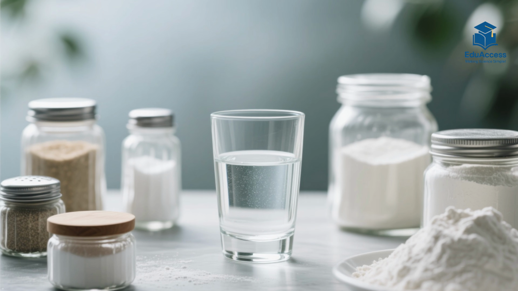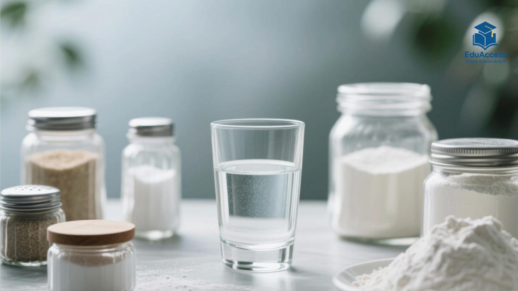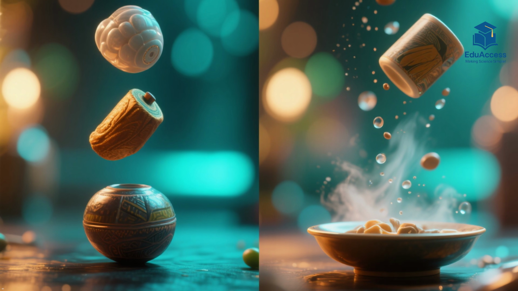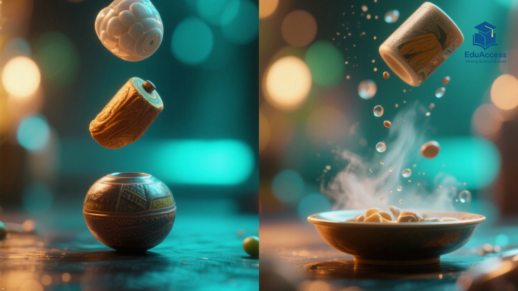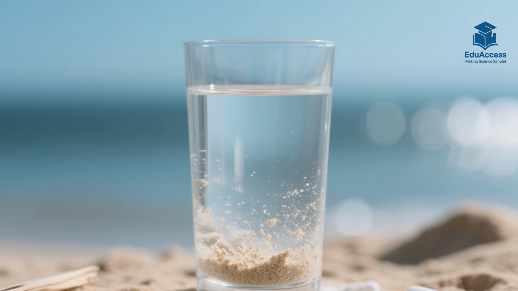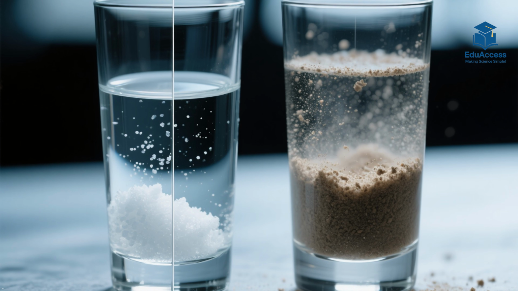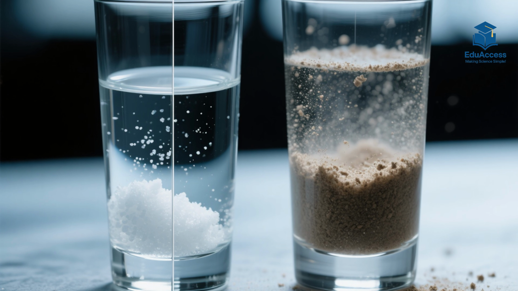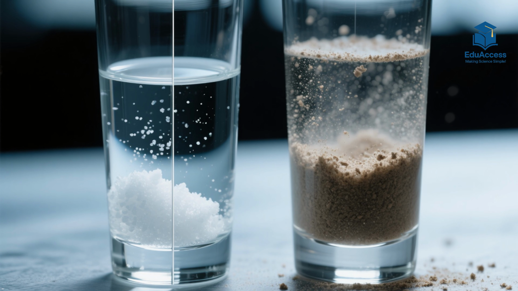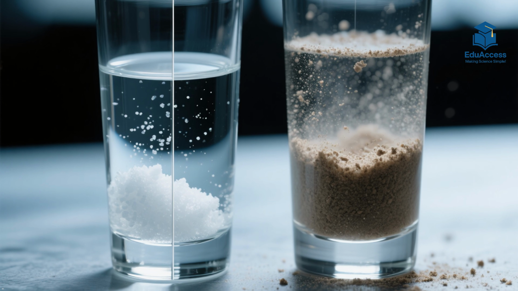You can also mix other things in water like salt, baking soda, flour, etc. When you mix these things in water, they may dissolve or settle at the bottom. Some things like sawdust, sand, and chalk powder settle at the bottom. We call them insoluble. Other things like salt, sugar, and baking soda dissolve in water. We call them soluble.